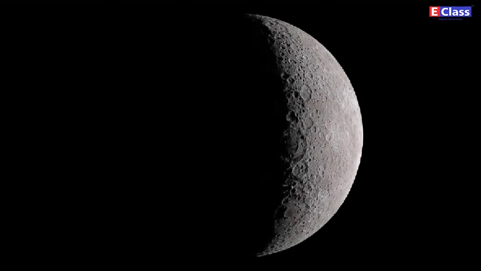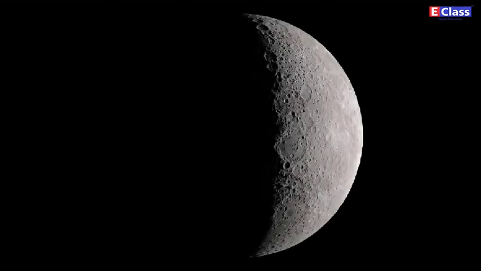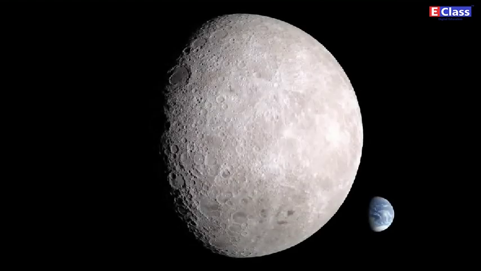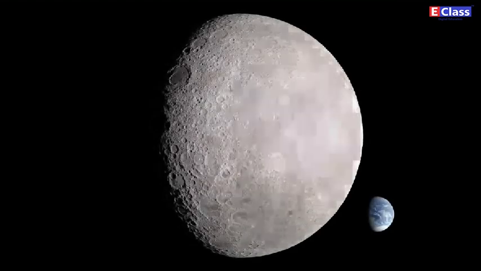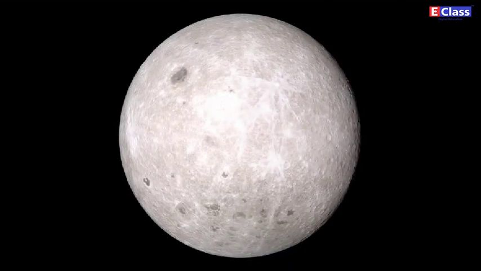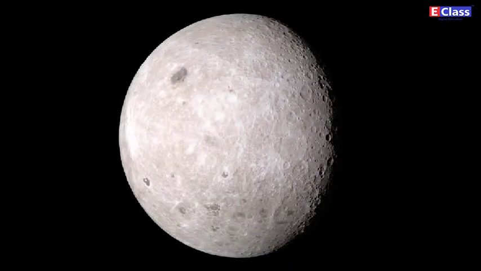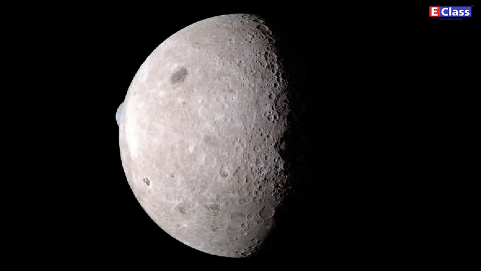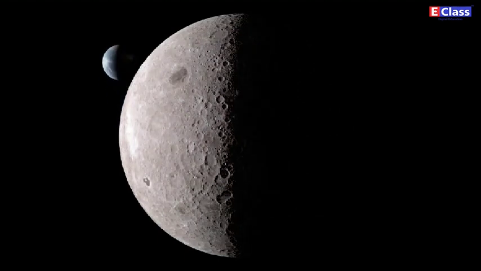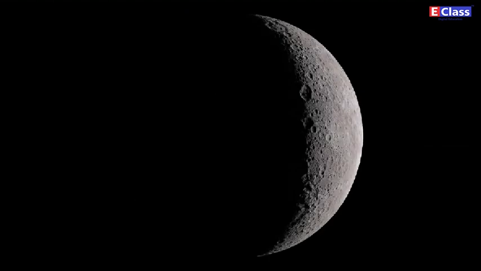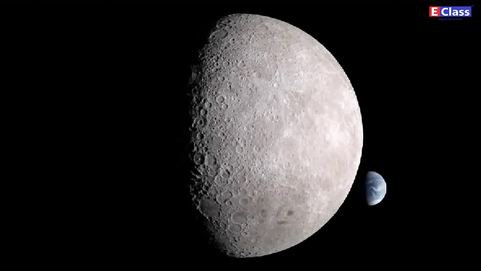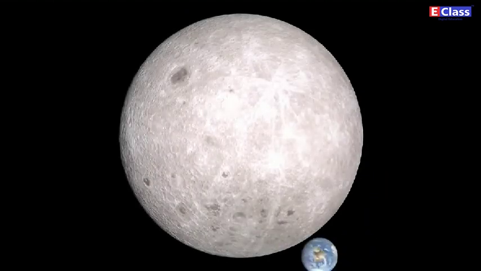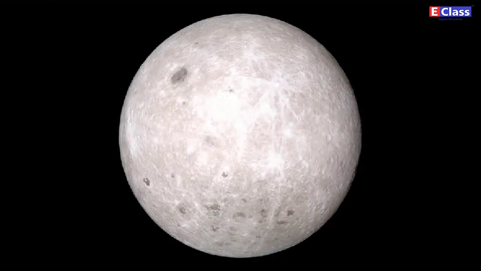On a full moon night, we see the entire side of the moon that faces the earth. On a new moon night, we cannot see any of it. From the full moon to new moon, the illuminated part of the moon seen from the earth becomes smaller and smaller. From new moon to full moon, it again grows bigger and bigger. These different shapes of the moon that we see are called the phases of the moon.